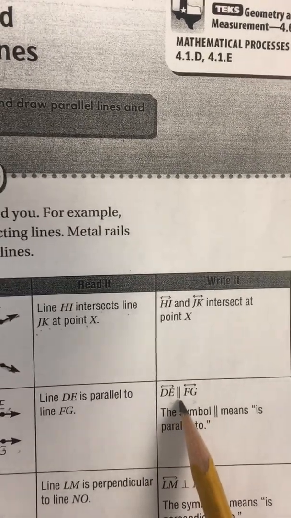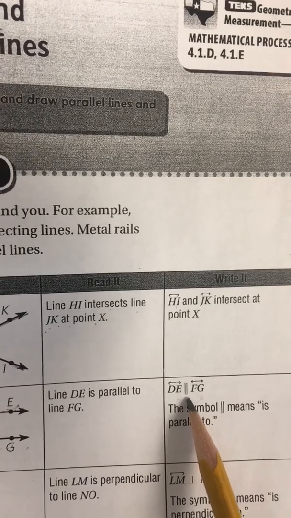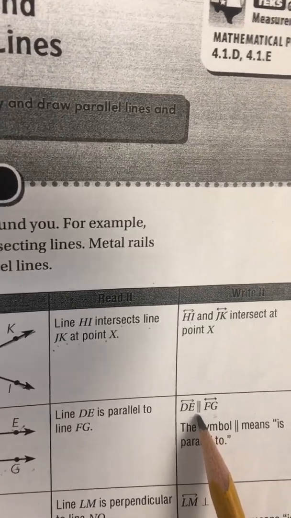And what I like about it is it looks exactly like what parallel lines are. So when you see this, you know they're talking parallel. That's exactly what the lines are going to look like.